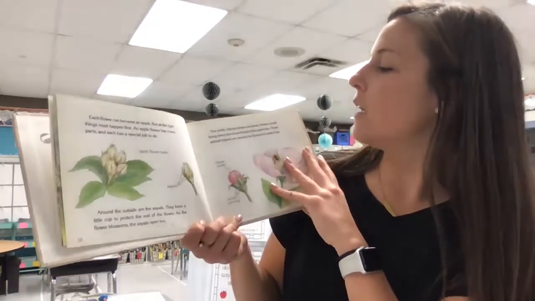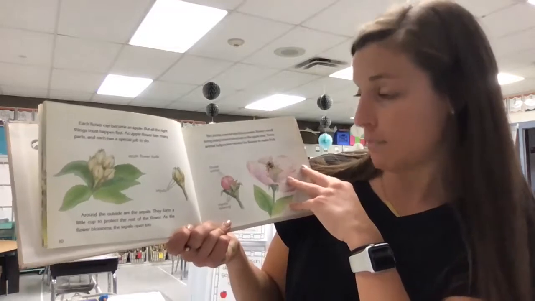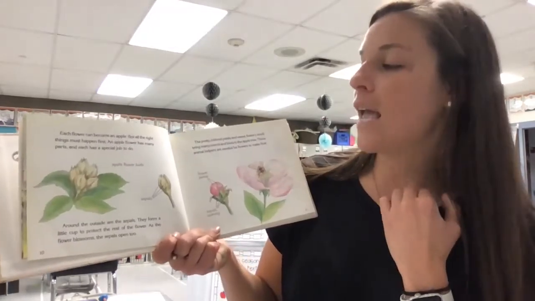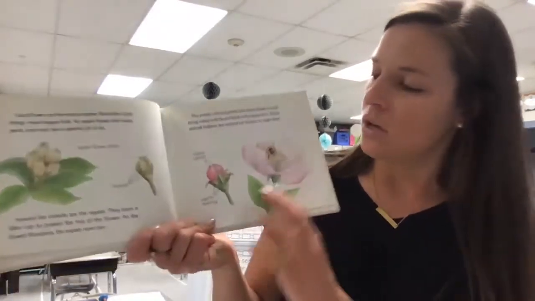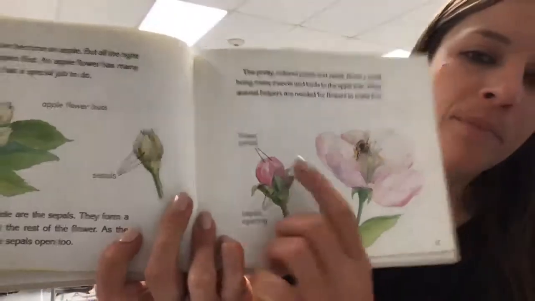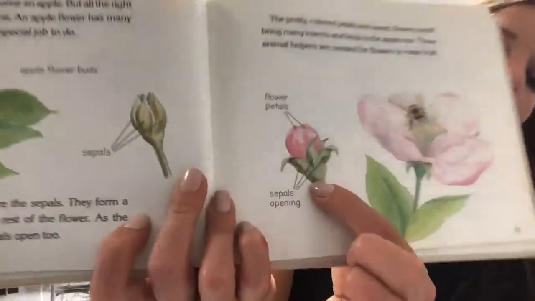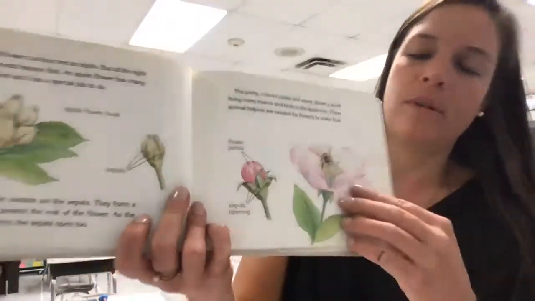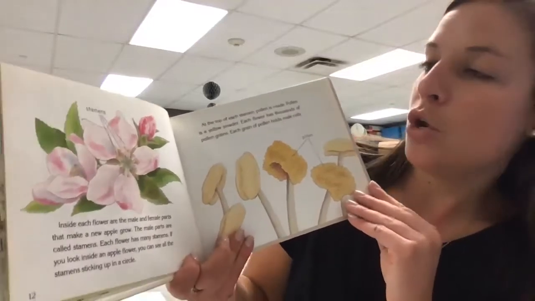The pretty colored petals and sweet flowery smell bring many insects and birds to the apple tree. These animal helpers are needed for flowers to make fruit. So they've labeled more of the flower. This is our flower petal right here, and then the sepals are opening. This is when the sepals are closed, and this is when it's opened. Inside each flower are the different parts that make a new apple grow.